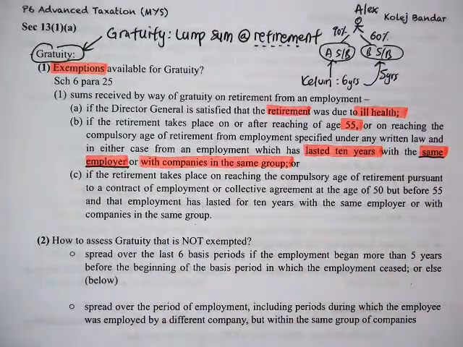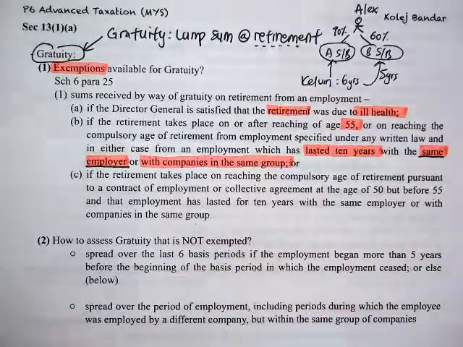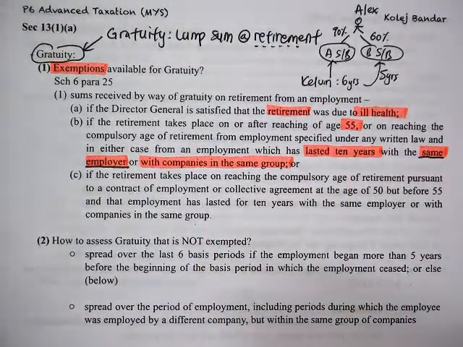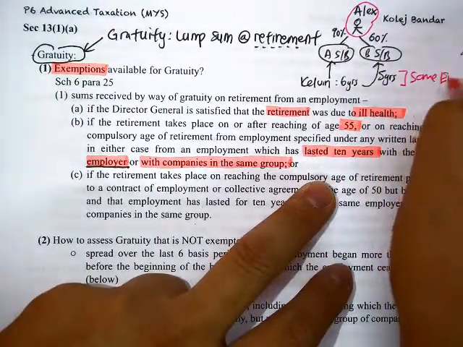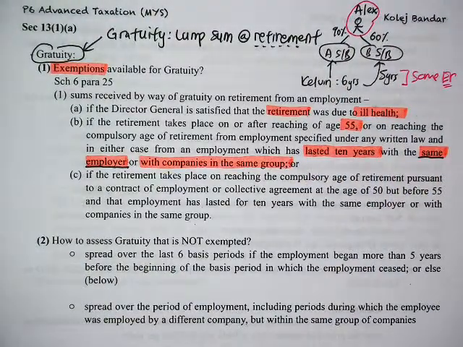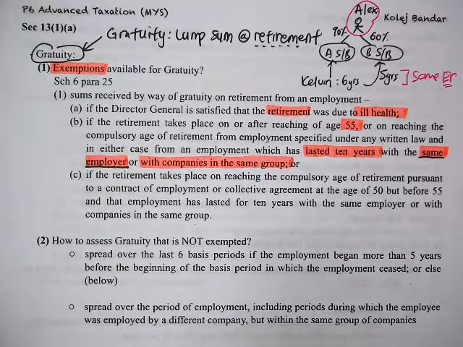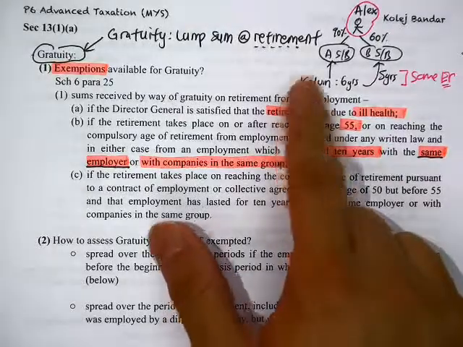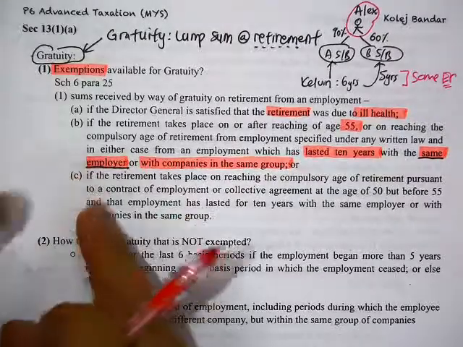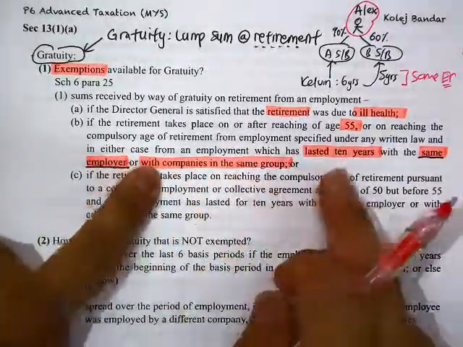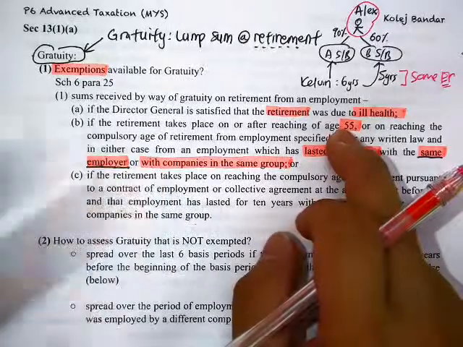You don't call this a group. Alex is not a company. Alex is an individual. There's no group here. But Kelvin is working with the same employer. So in this case, Alex will be the same employer. So if you want to determine whether the gratuity is exempted or not, you still take into account from day one when Kelvin is in A all the way to B together. That's called same employer. Now, same employer or group, at least 10 years, age 55, full exemption.